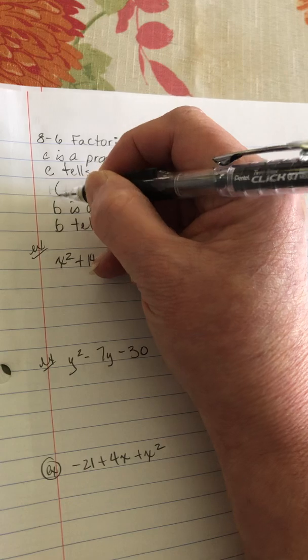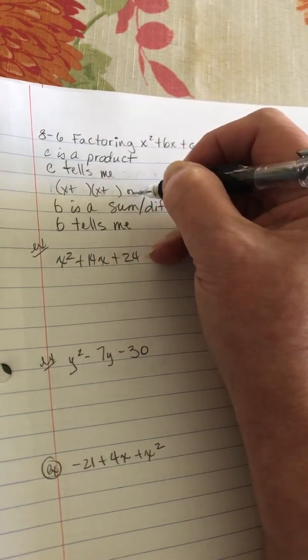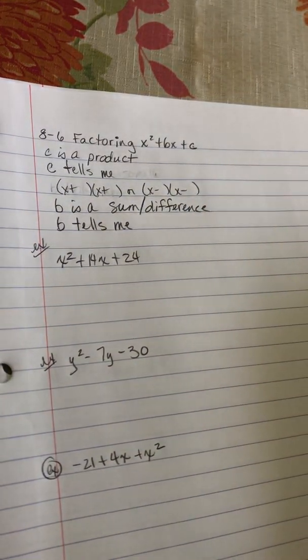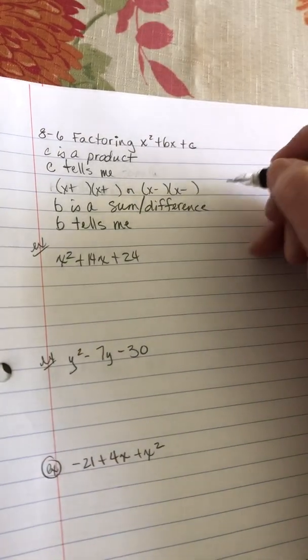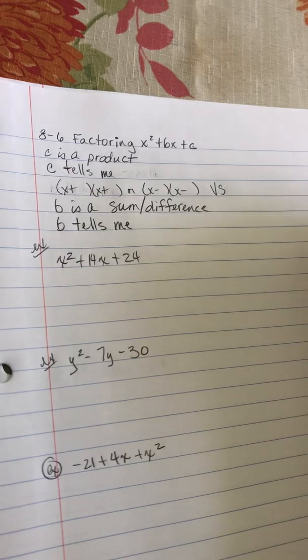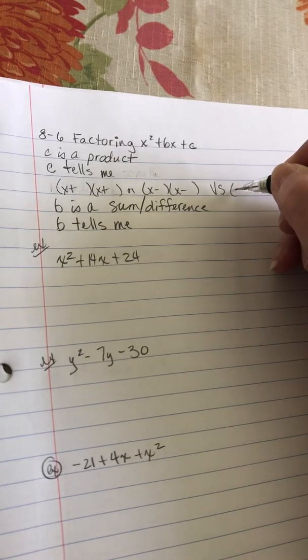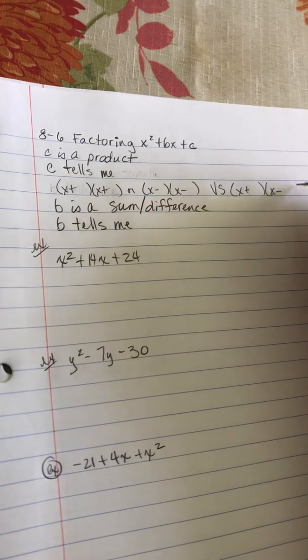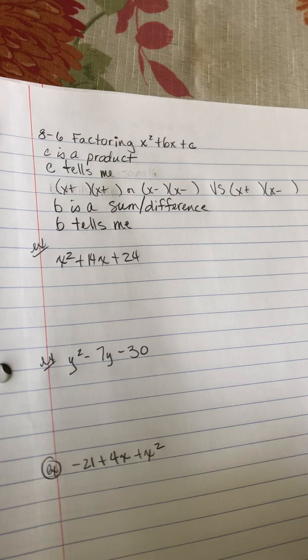If the signs are the same, I know I'm going to have an x plus, or an x minus. I can tell that by looking at C, if it's positive. If C is negative, well, how do you get a negative number? A positive times a negative number. So I know if C is negative, I'm going to have an x plus and an x minus. And I can tell that just by looking at C.